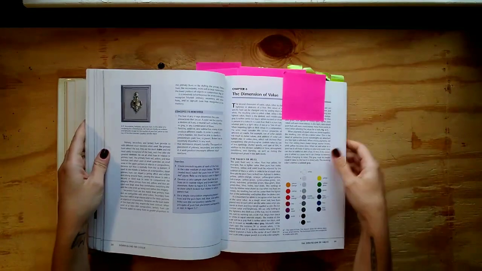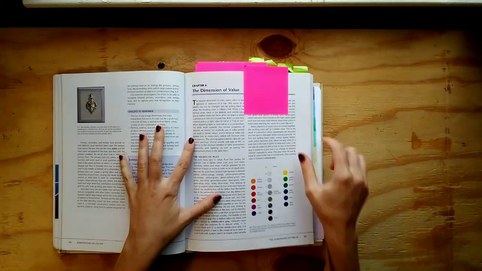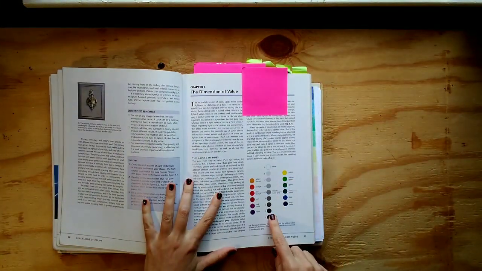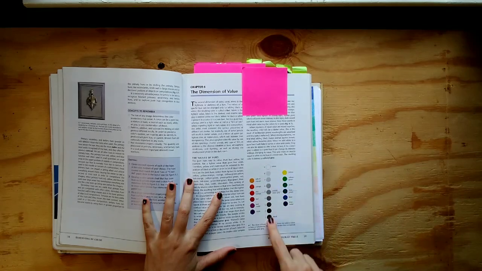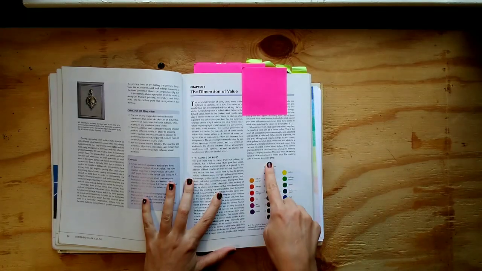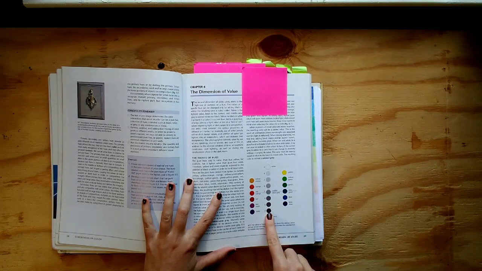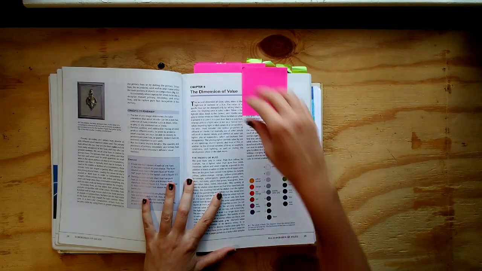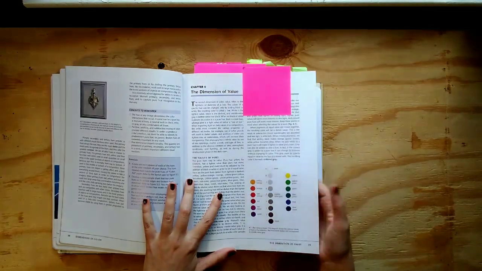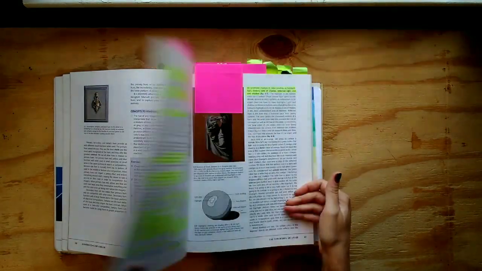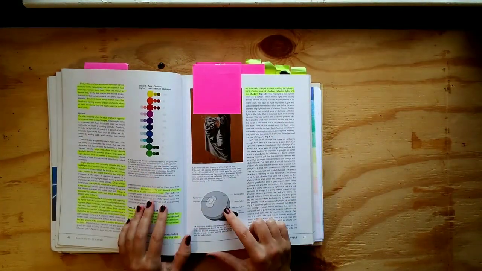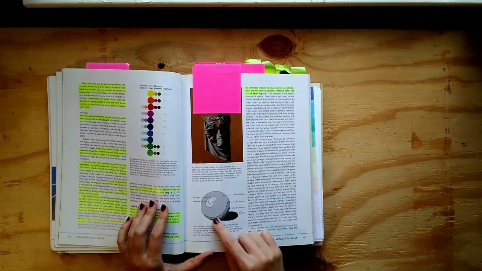And this is an example of how it goes from the lightest to the darkest in the gray value scale. That's what this is called. And then you can apply this to all colors. But what you want to first do is understand what that means. What that means is it is creating a form.